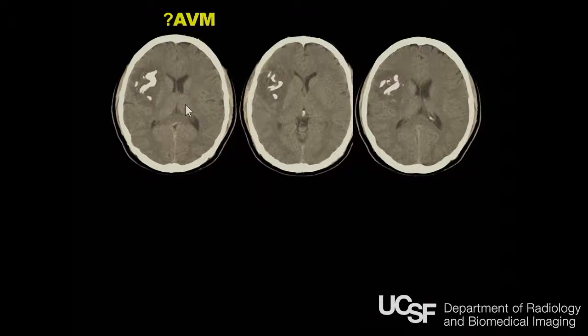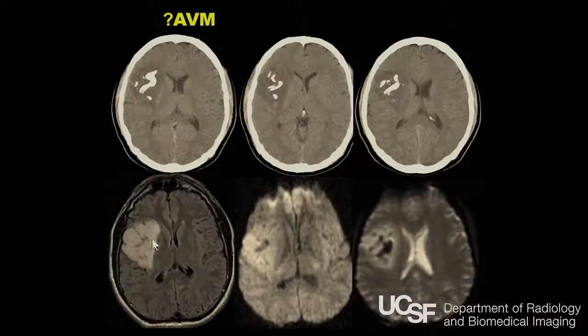Here's an example. Oligo on CT is often misdiagnosed as AVM, and you could see why. They have this serpiginous, almost vascular-looking calcification. But once you get an MRI, you know that this is not a vascular malformation, but rather there is a big infiltrating mass, cortically expanding, and there is this serpiginous calcification. This is virtually pathognomonic of an oligodendroglioma.